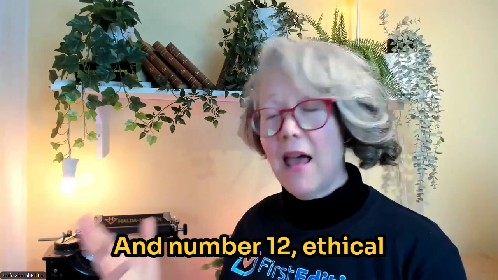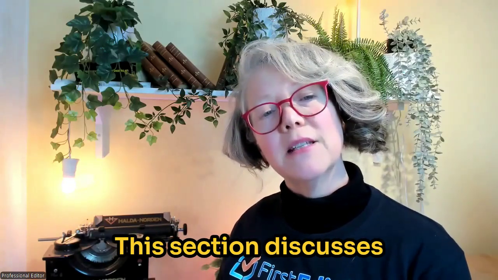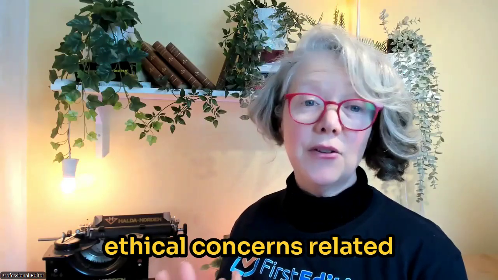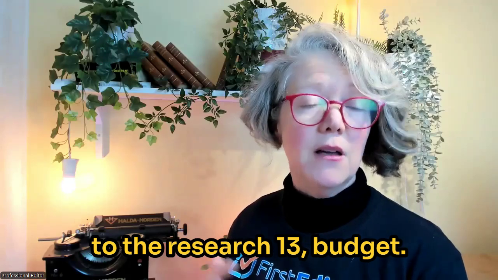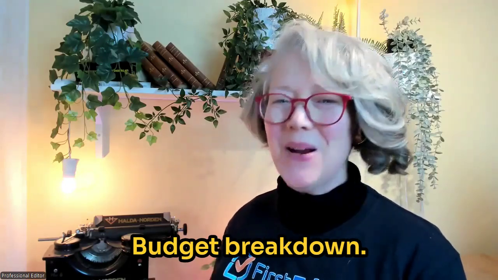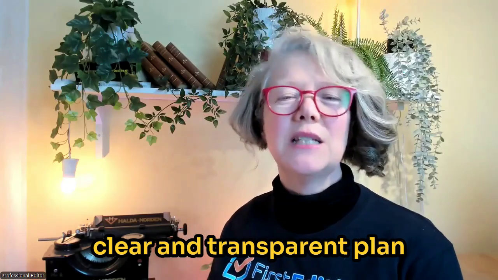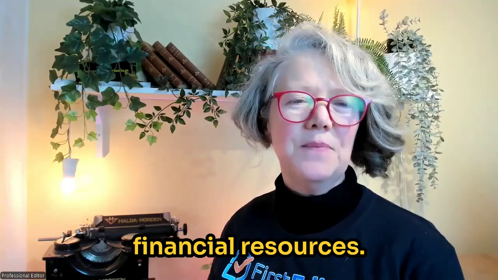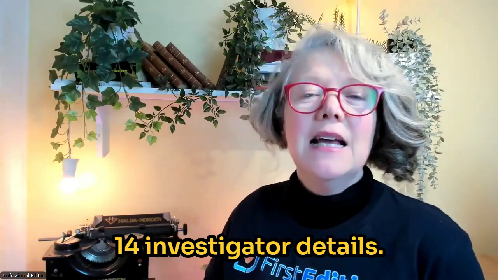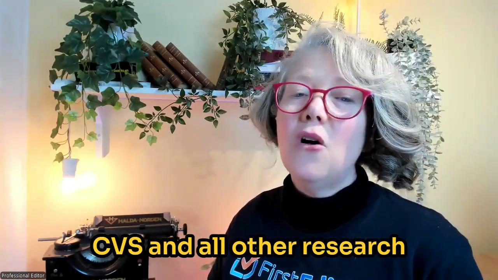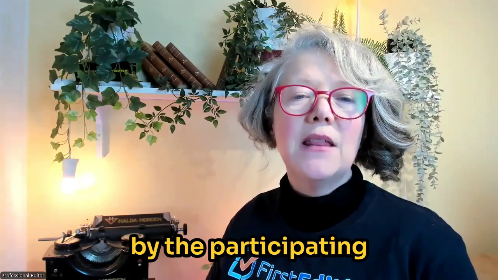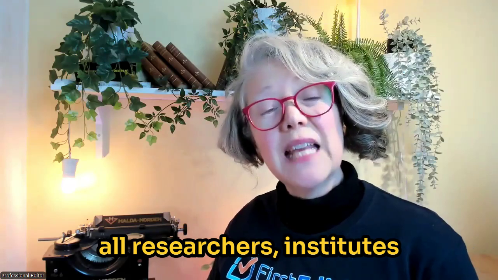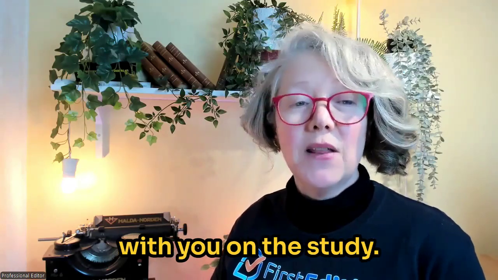And number 12, ethical considerations. This section discusses how you'll receive consent from the participants and how you plan to address any ethical concerns related to the research. 13, budget breakdown. It's important to create a clear and transparent plan for how you'll distribute your funds and other financial resources. 14, investigator detail. This is where you'll list the CVs and all other research projects conducted by the participating investigators. You should also mention all researchers, institutes, and sites that collaborate with you on the study.